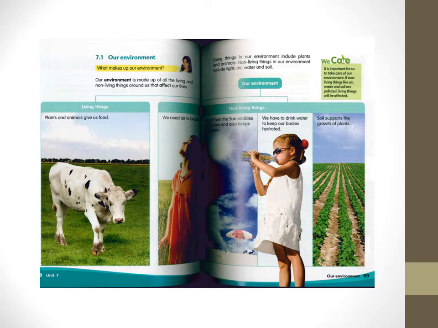And if we notice in our surrounding place, we have so many things. We have so many living things, so many non-living things, and we are just surrounded by them. We use them every day, and without which we may not be able to survive in our environment. So let's look at the picture and just refresh what we learned in the last lesson.